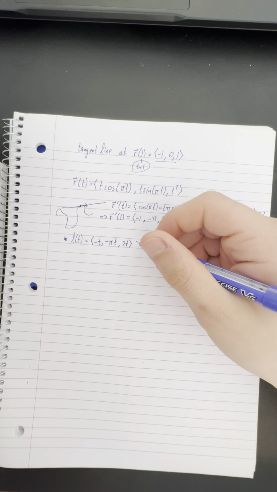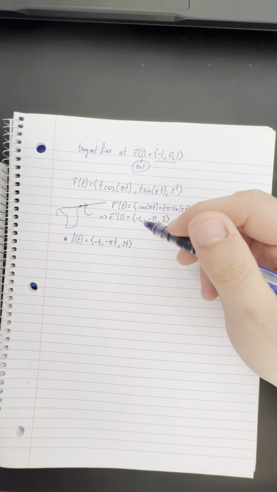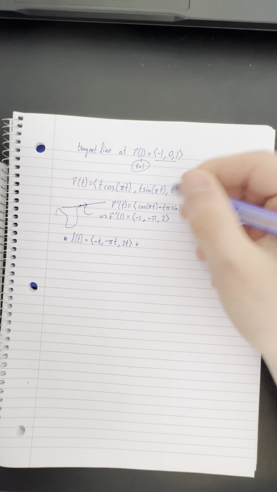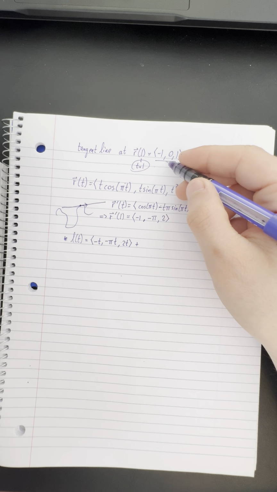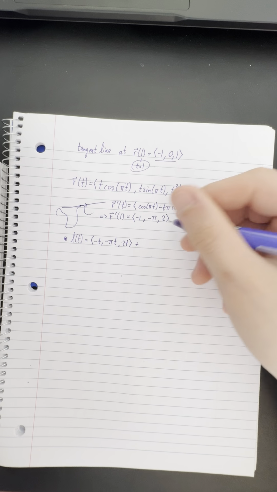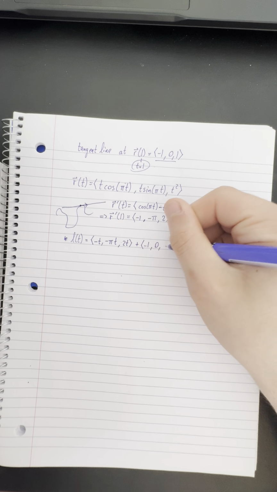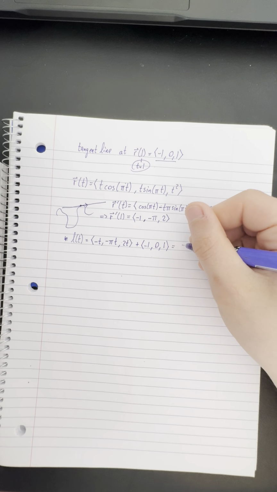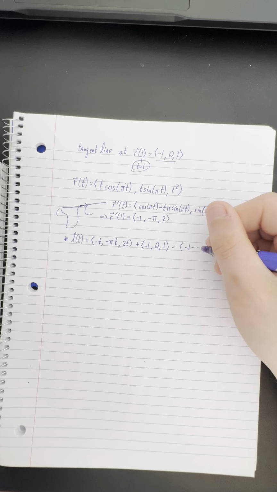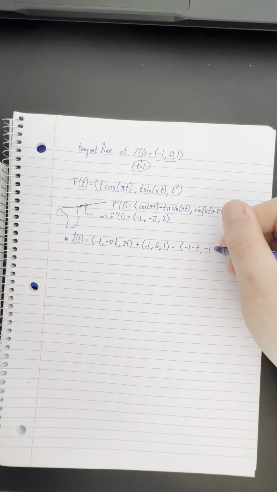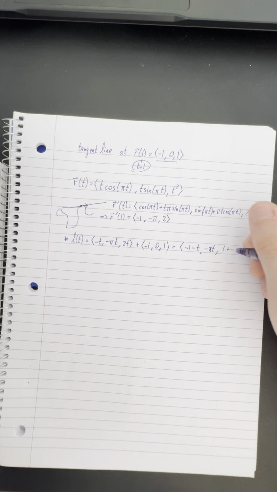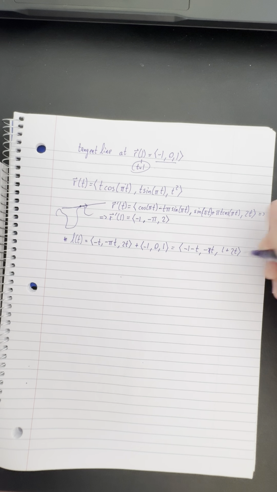But we're not done, because this gives us a line, but not where we want. We want him at this point, which is where the position is at. So we're going to add him to -1, 0, 1, and we're going to get -1 minus t minus pi t, and then 1 plus 2t.